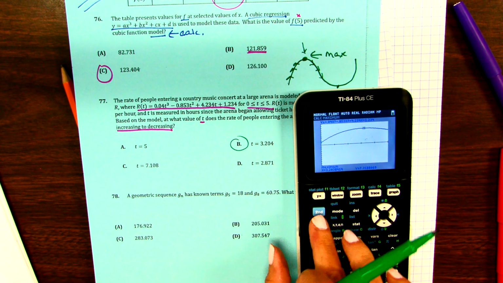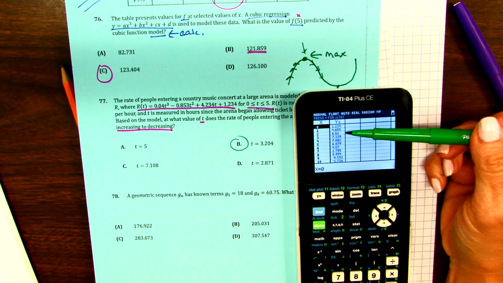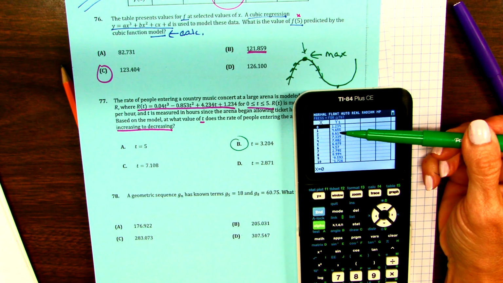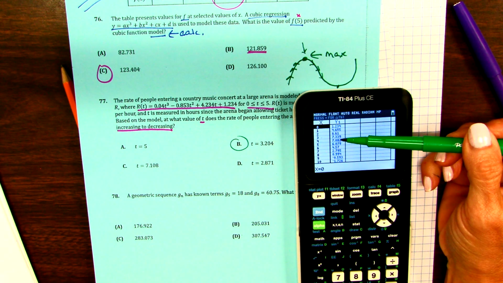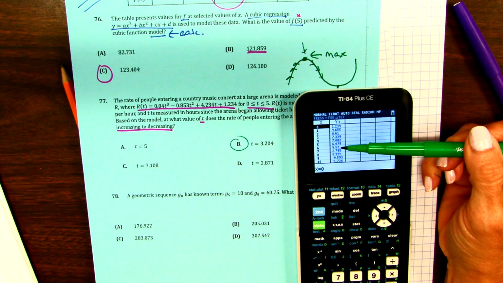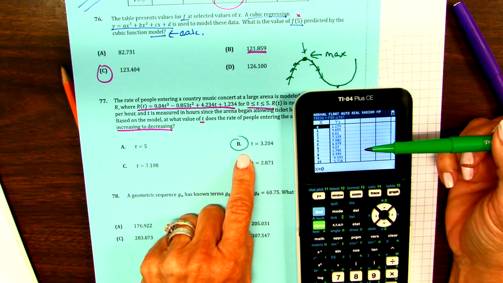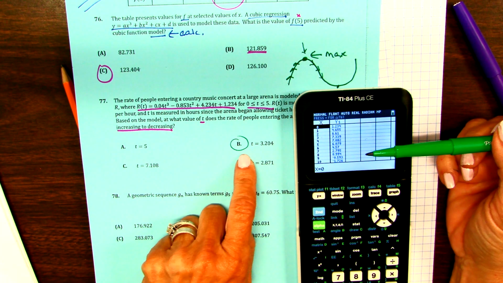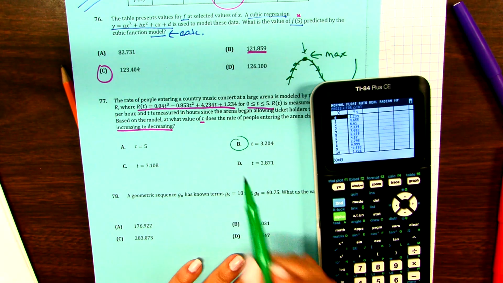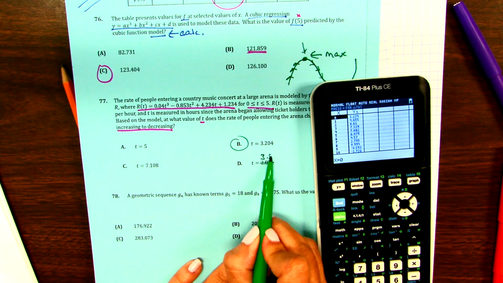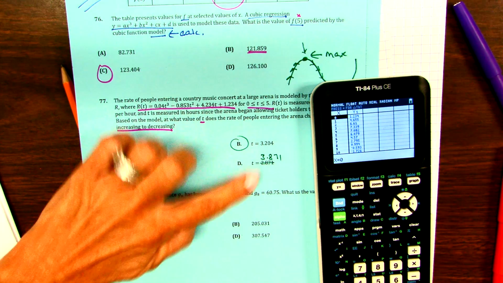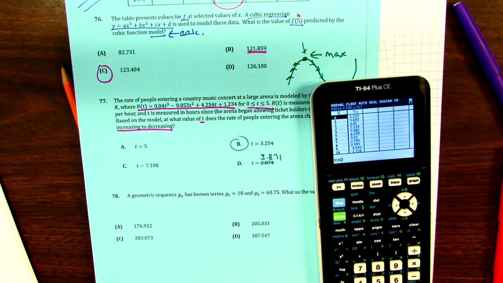Another student said, well, I didn't do that. I went to the table of values, and I looked at the y values. Increasing, increasing, increasing. Somewhere between 3 and 4, it started decreasing. So they were able to find that answer without even doing the max. Great. That's a wonderful method until they give you something like this as another choice, right? How would you know which one?